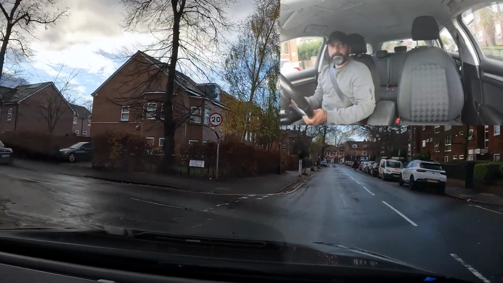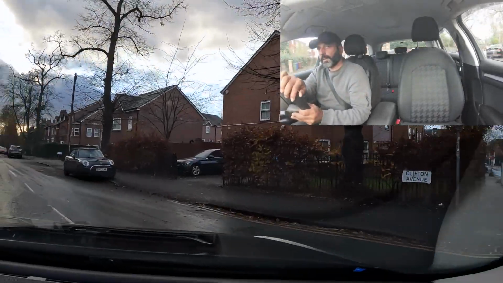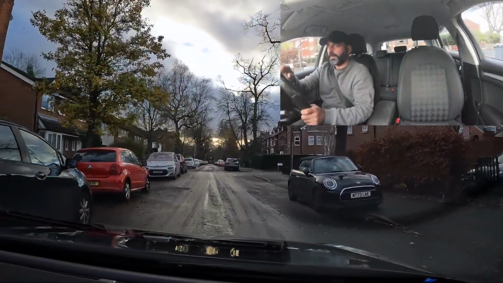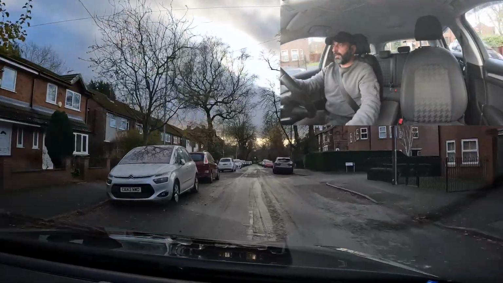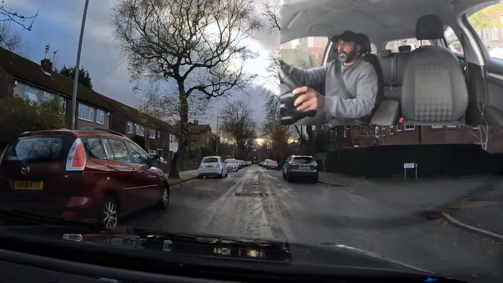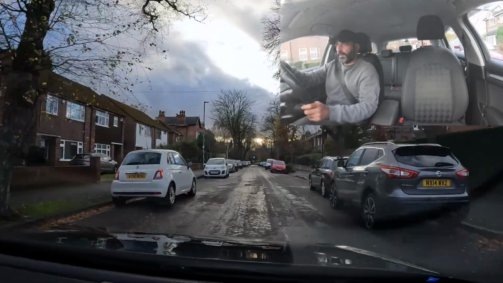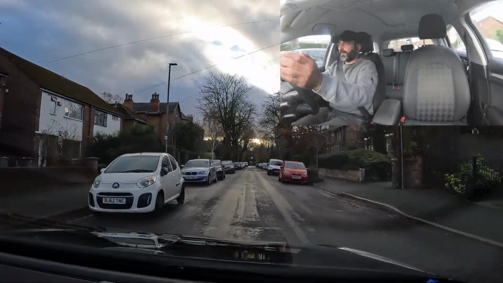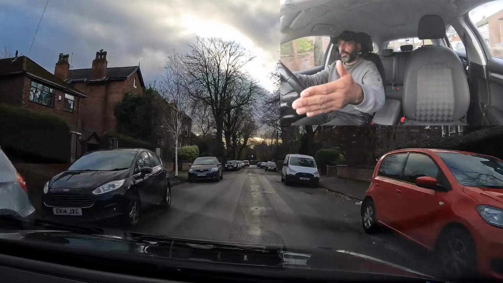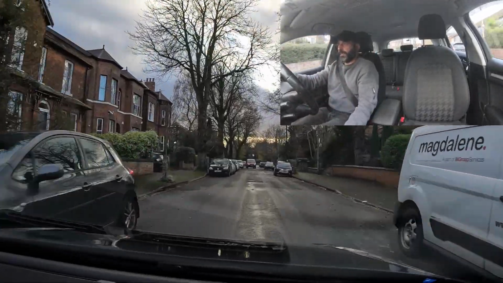Look in the left mirror, and then we join the road. Again, cars parked on both sides of the road. So as soon as I see cars parked on both sides of the road, I'm going to start driving in the middle of the road now, leaving an equal gap on the left and on the right as well. I don't want to go too close to these cars, otherwise that would be a fault in the test.